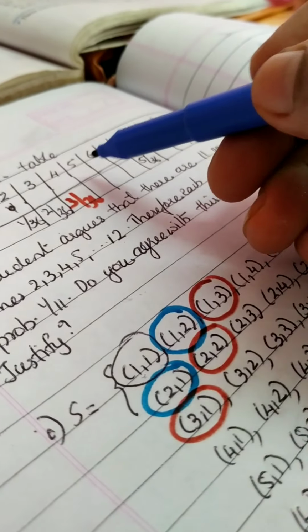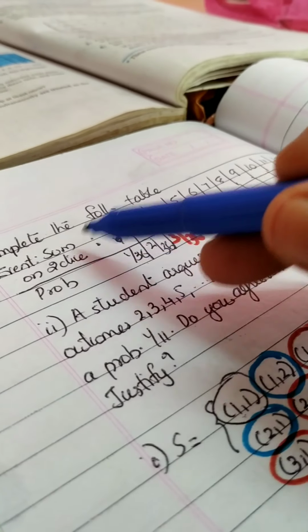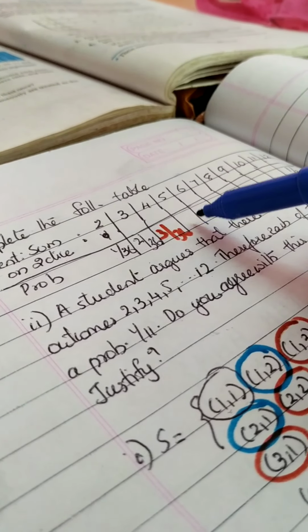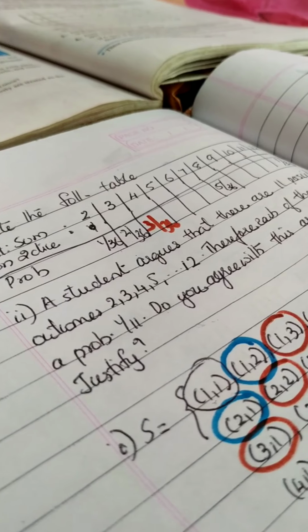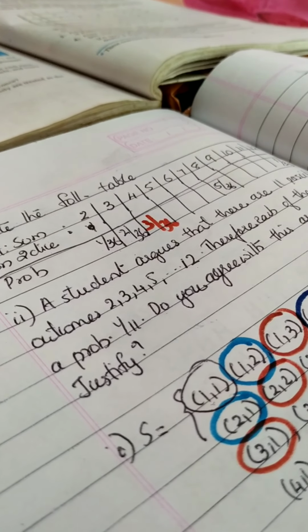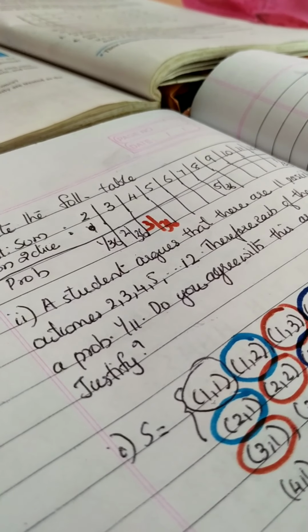Again, to fill the next one, we have to get the sum as 5 and find the probability. Sum 5 means which all values? 1,4 will give you the sum as 5. 2,3 will give you the sum as 5.